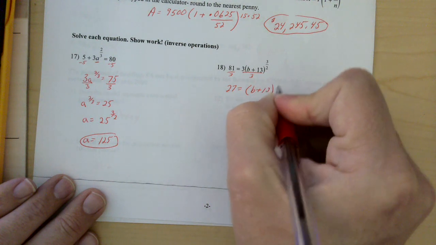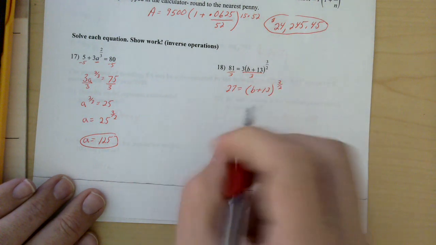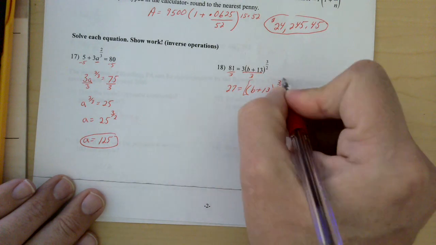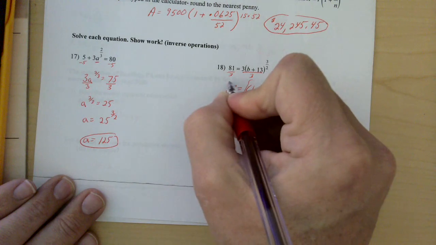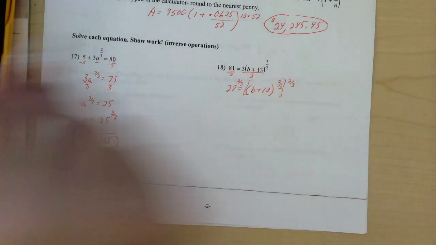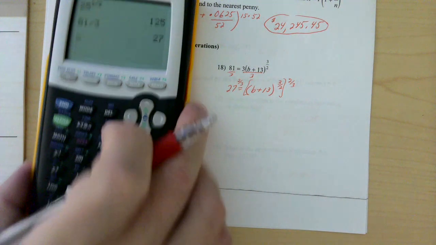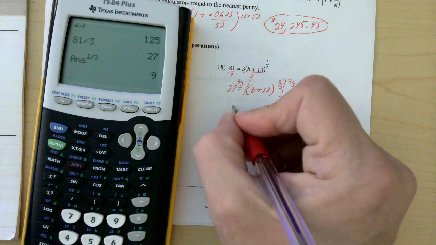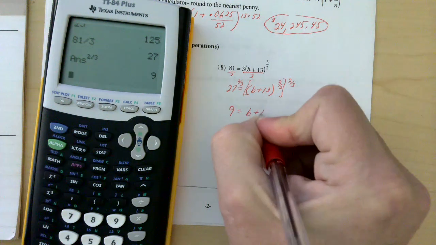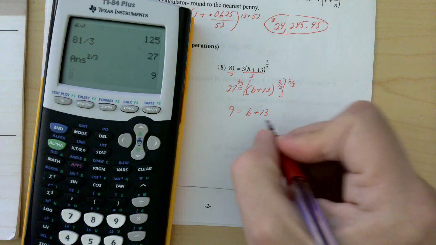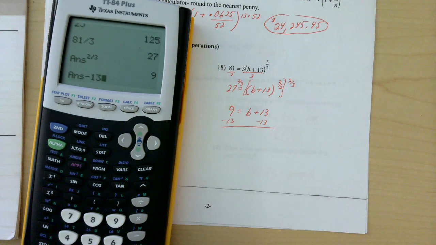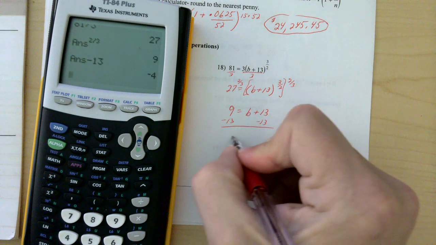Okay, that whole thing is in parentheses, so since that's in parentheses, now I need to get rid of the power. Okay, so I'm going to raise both sides to the 2/3. And then if I ask my calculator, hey, 27 raised to the 2/3, it becomes a 9. And now my last move, subtract a 13. So minus 13, you're going to get -4.